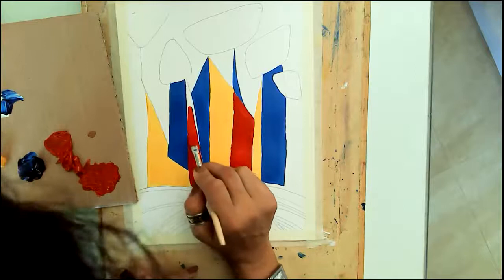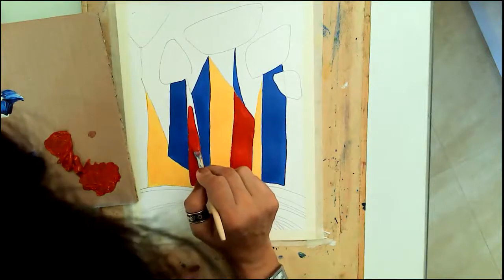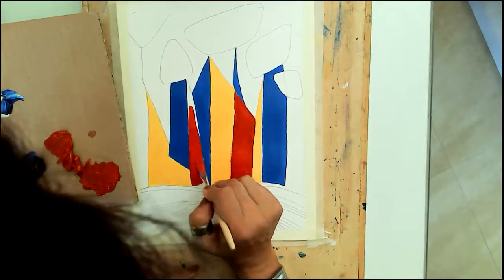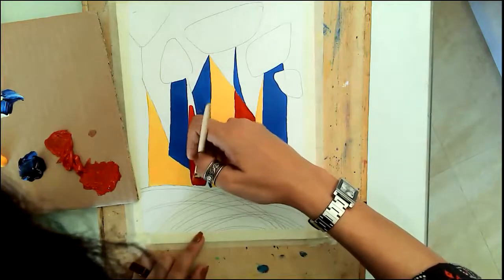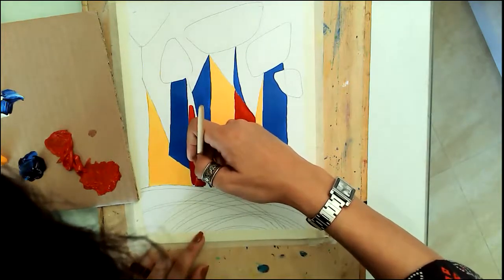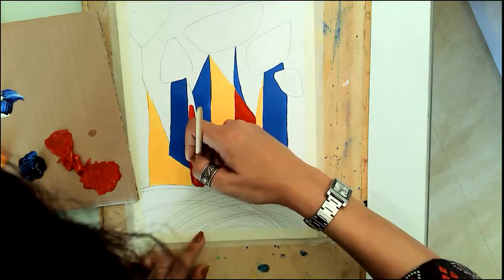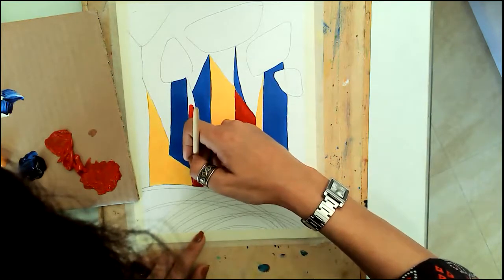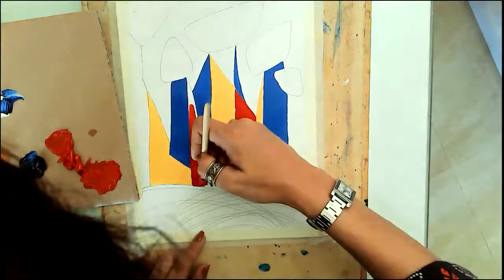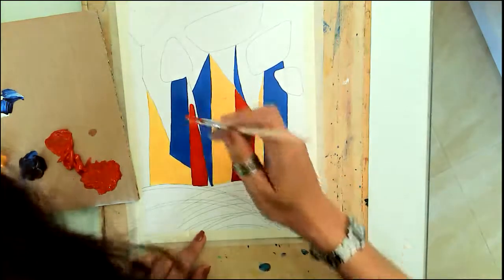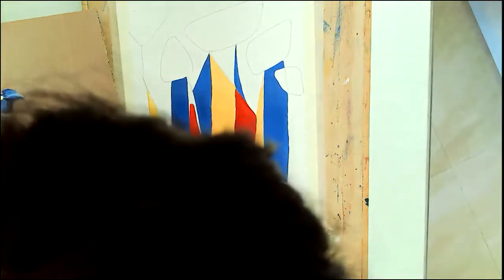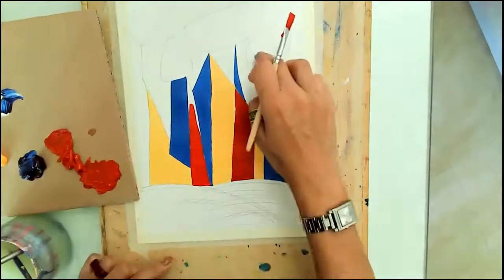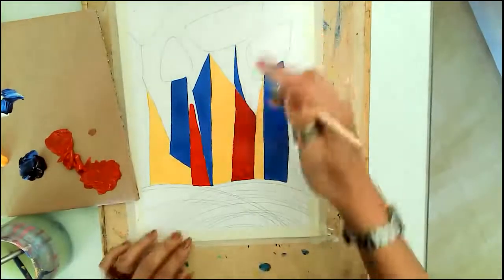So he used geometric as well as organic shapes to create his mobiles. So organic, when I say organic, are the shapes that are not geometric. So we all know the geometric shapes are squares, circles, rectangles, triangles. Shapes like these are more organic.